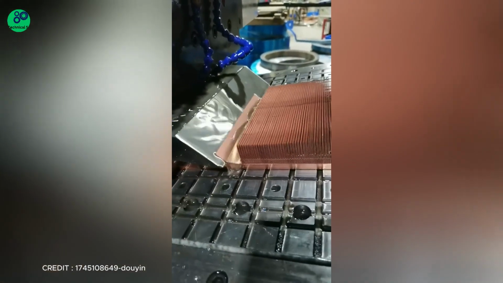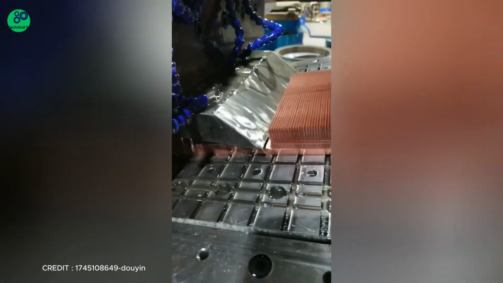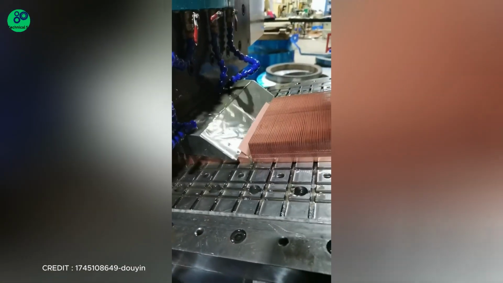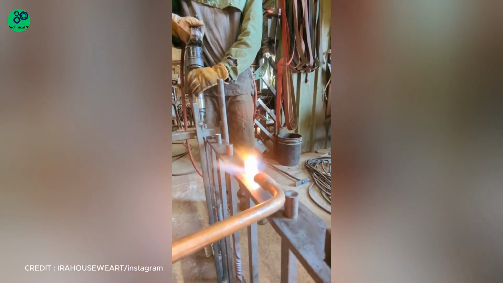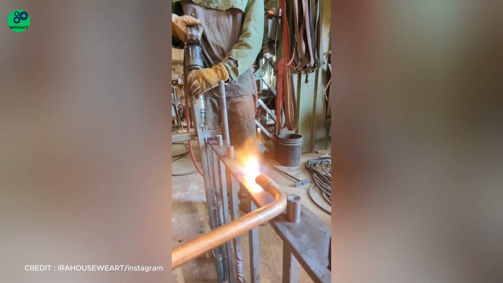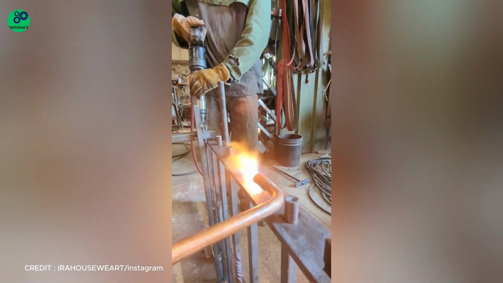CNC, computer numerical control machines, are advanced manufacturing machines. Air hammers are pneumatic tools that can also be used as a tool for setting rivets.